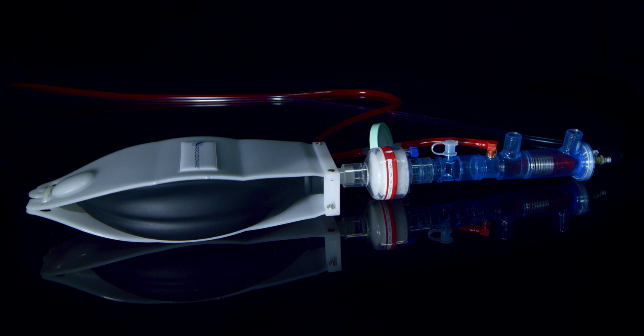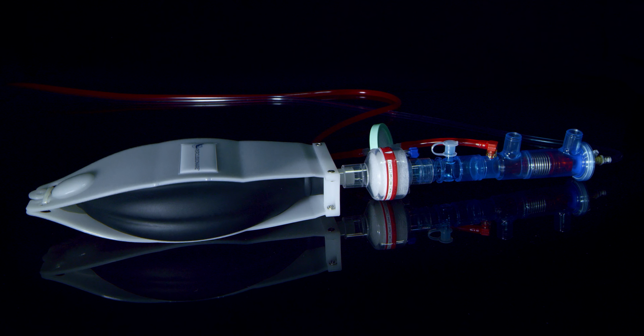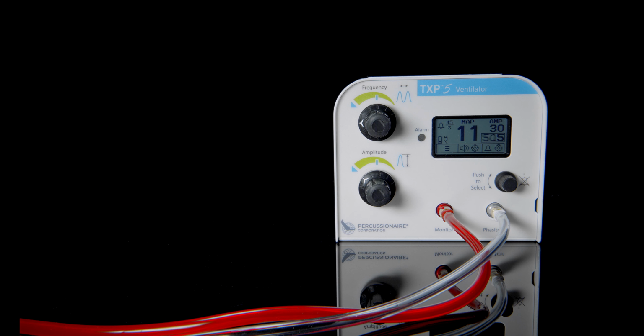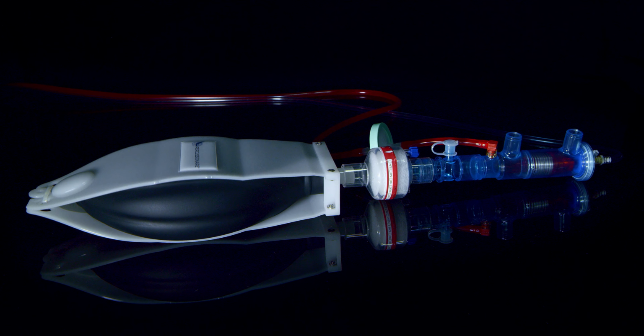Now that the TXP5 is connected to a test lung, the general initial settings for an adult are: an amplitude of 30 is displayed on the multimeter. Once the initial setting with the test lung is verified on the multimeter, connect patient to the ventilator and look for a gentle wiggle. The larger the adult patient, the less wiggle one will see.